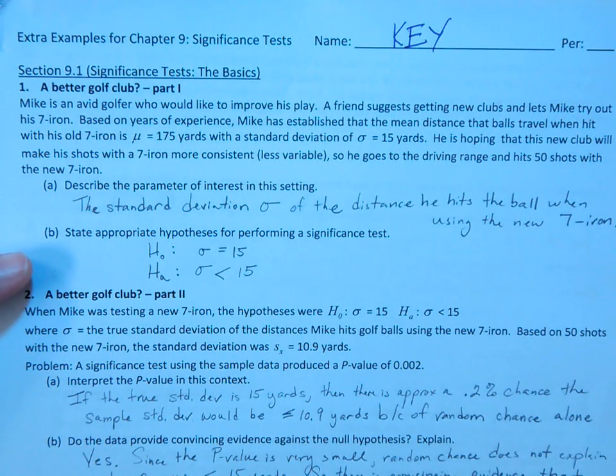The alternative hypothesis would be the standard deviation is less than 15, and we choose less than because this is what we want to show is true. We want to show the variability is less, so that it's less than 15. So H sub A is standard deviation less than 15.